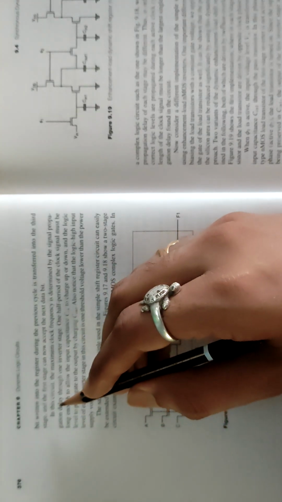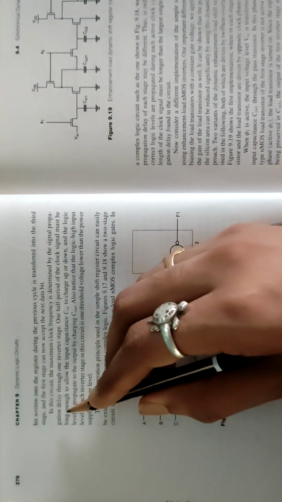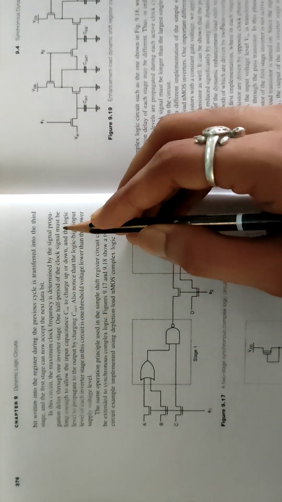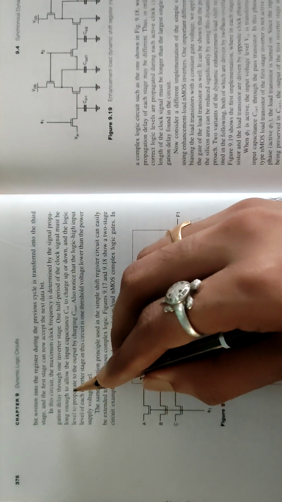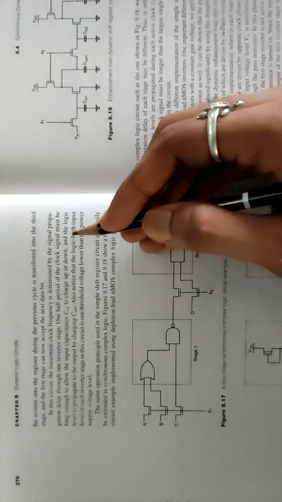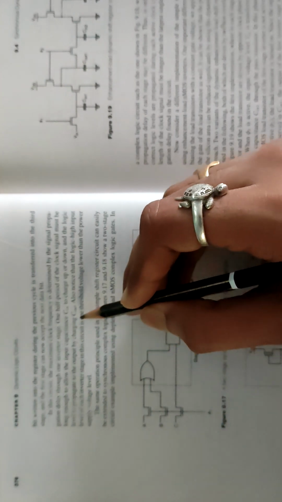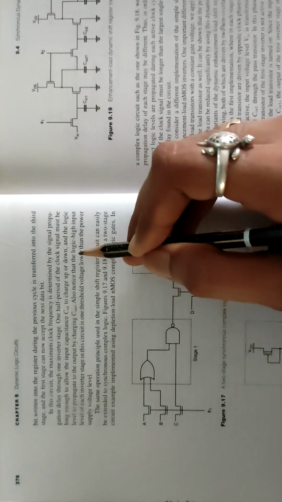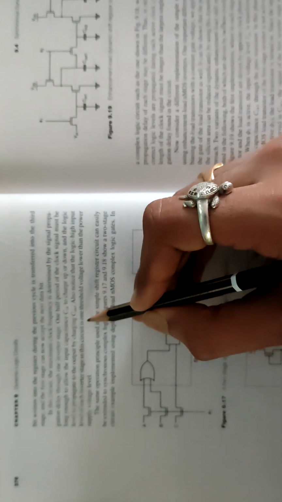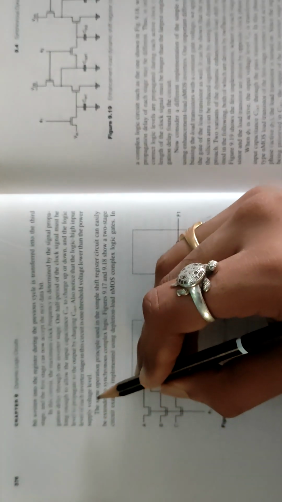In this circuit, the maximum clock frequency is determined by the signal propagation delay through one inverter stage. 1/2 period of the clock signal must be long enough to allow the input capacitance Cin to charge up or down and the logic level to propagate to the output by charging Cout. Also notice that the logic high input level of each inverter stage in this circuit is one threshold voltage lower than the power supply voltage level.